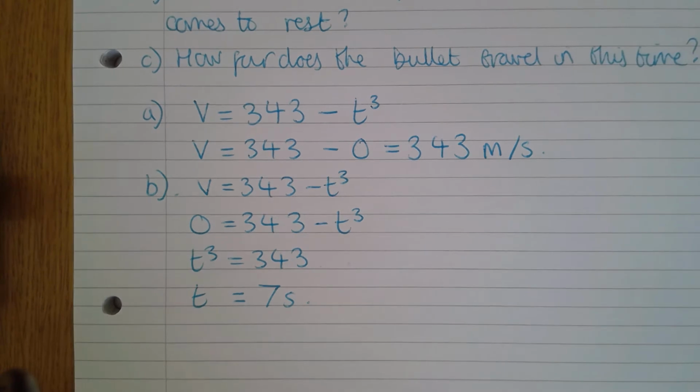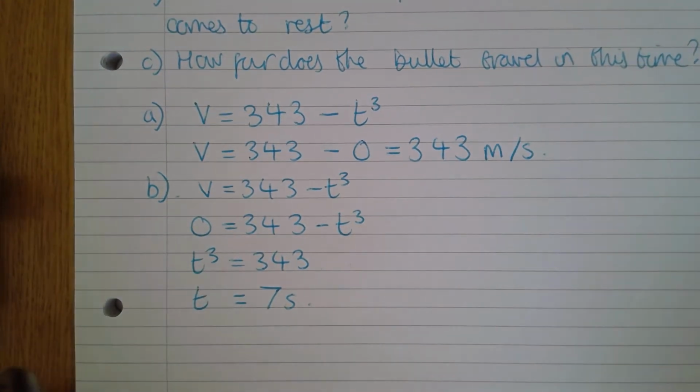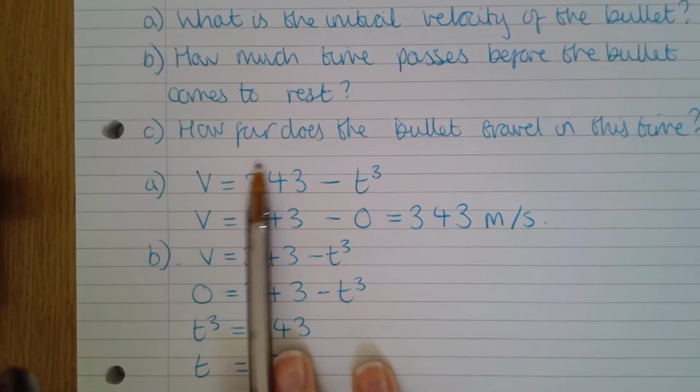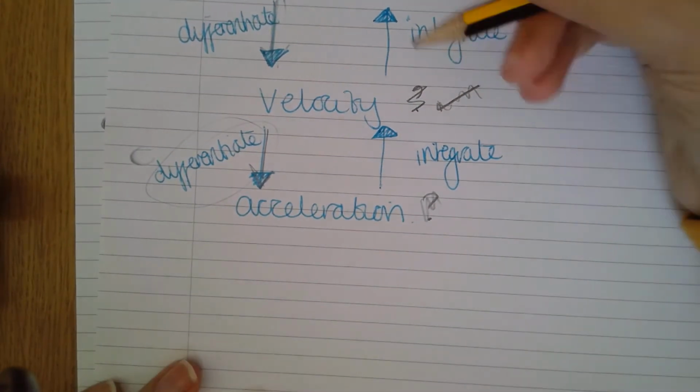Then C says how far does the bullet travel in this time? How far does it travel symbolises that we need to find our displacement, s.